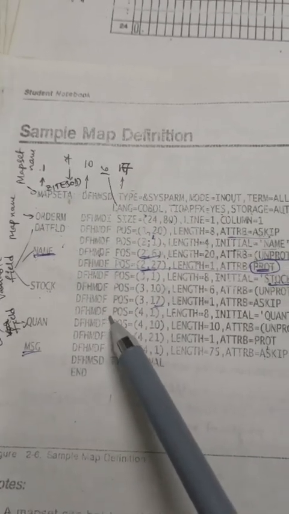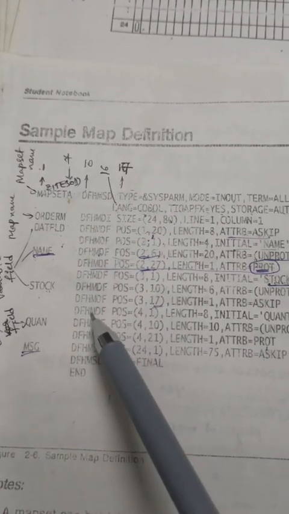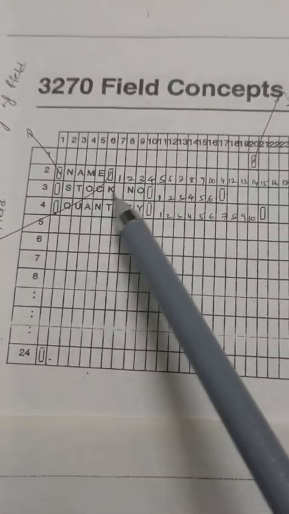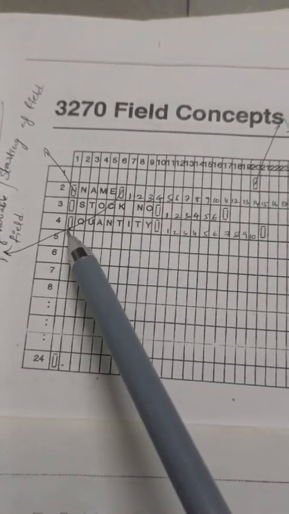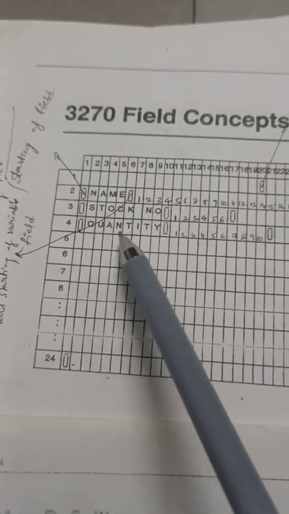Now the stock number is done. Now when the 17 comes, it will move to the next unprotected field. Next I have to define the quantity field.